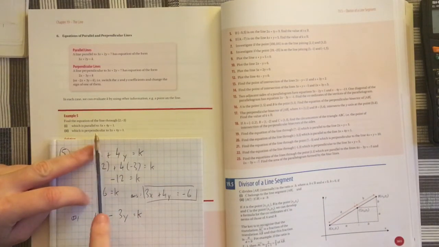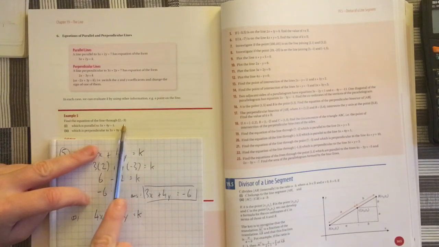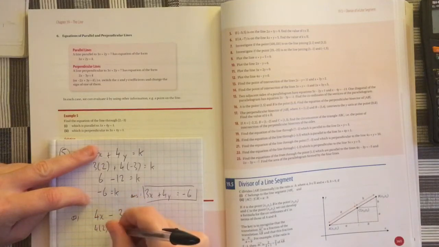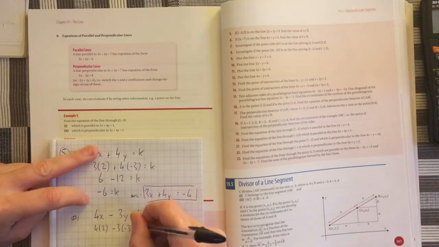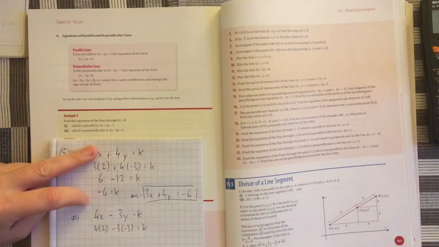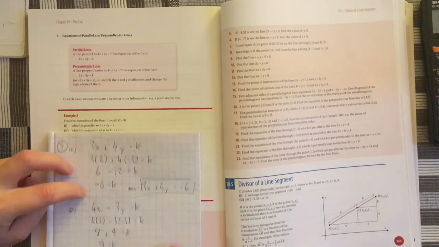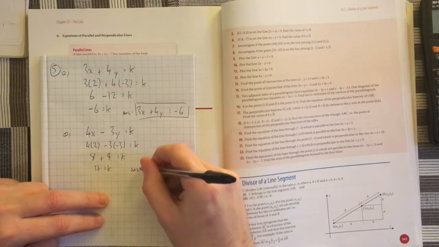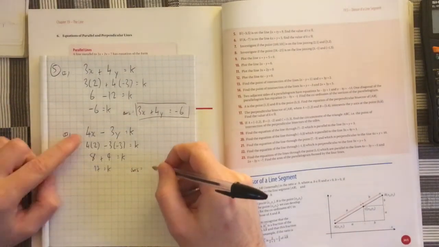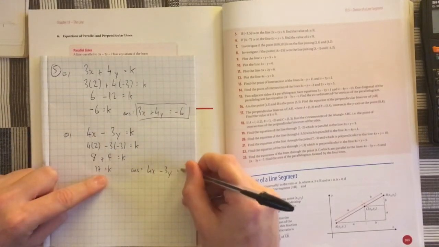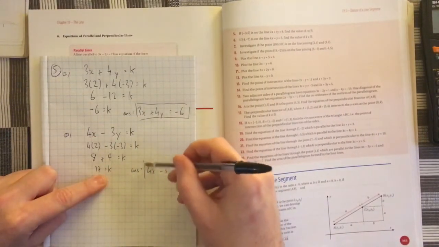But what am I looking for? I'm looking for the equation of a line that contains this point here, so you can sub that in for x and y. So 4 times 2 minus 3 times minus 3 is equal to k. 4 times 2 is 8, plus 9 is equal to k. 8 plus 9 is 17. So your answer, your equation, is 4x minus 3y equals 17.